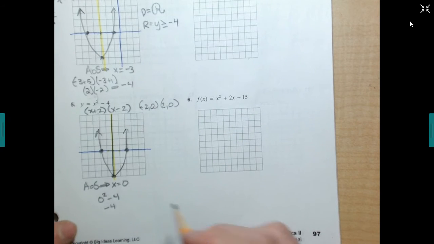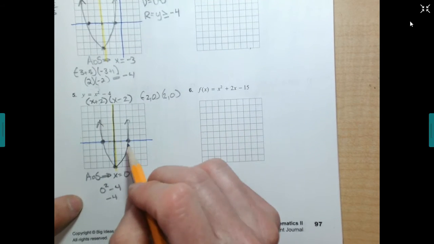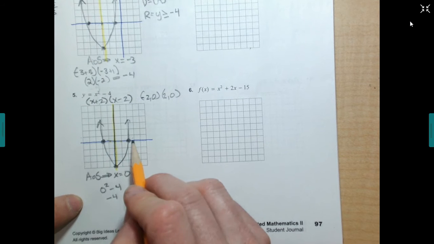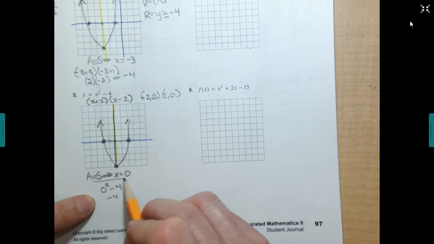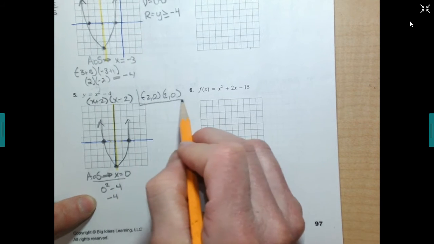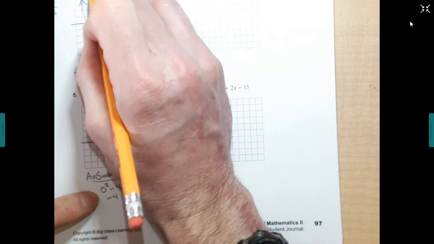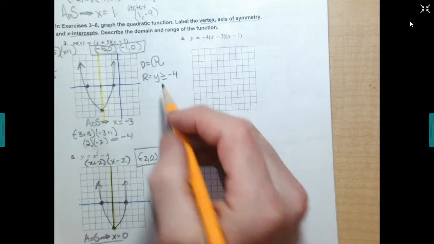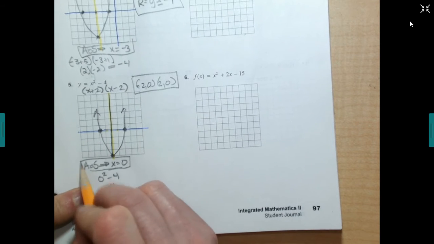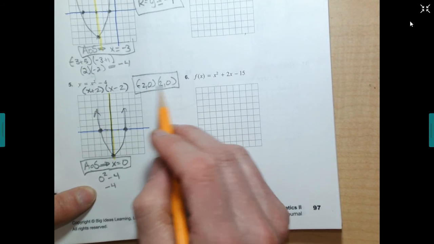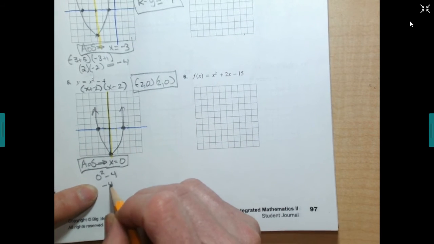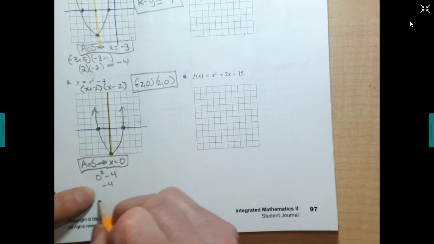There we go. So now we have our parabola drawn. We've got our x-intercepts. We've got our axis of symmetry. I should put boxes around all of our answers. Okay, axis of symmetry, x-intercepts, and our vertex.